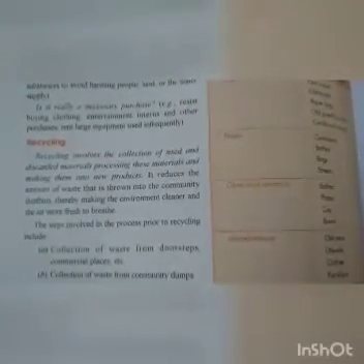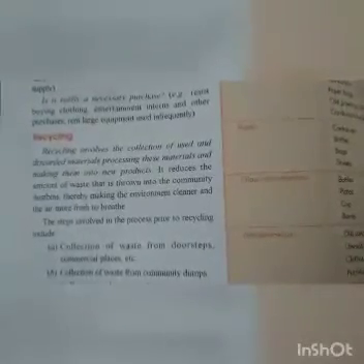Next is recycling. Recycling involves the collection of used and discarded materials, processing these materials and making them into new products. So this is important, underline. Recycling means the collection of used and discarded, thrown materials, processing these materials and making them into new products. That is recycling. So it reduces the amount of waste that is thrown into the community dustbins, thereby making the environment clean and air more fresh to breathe.